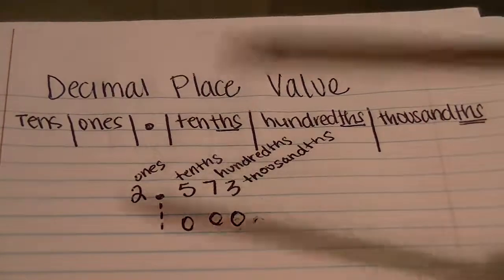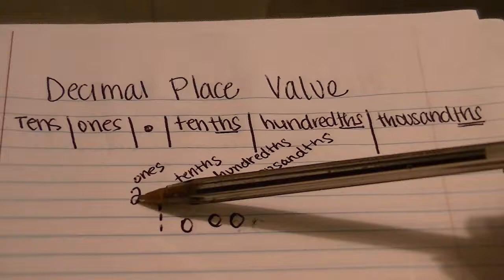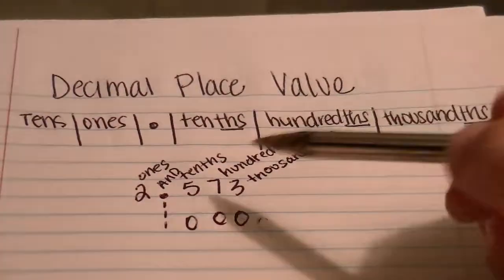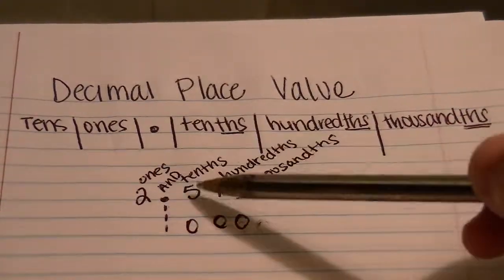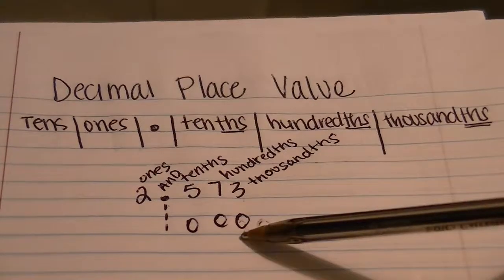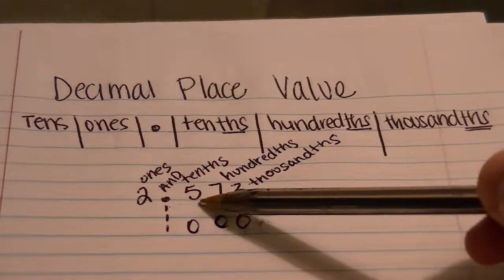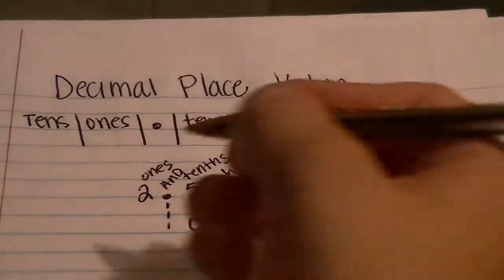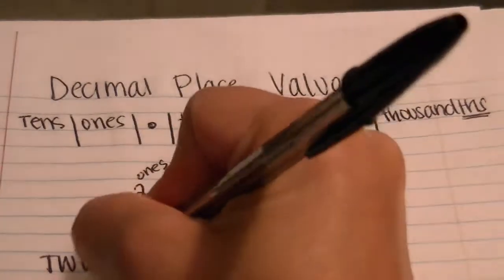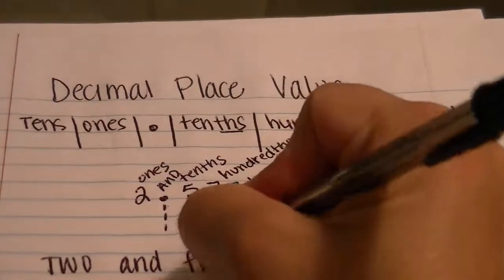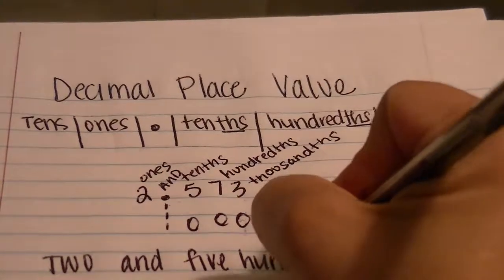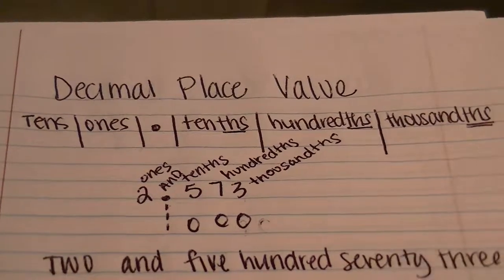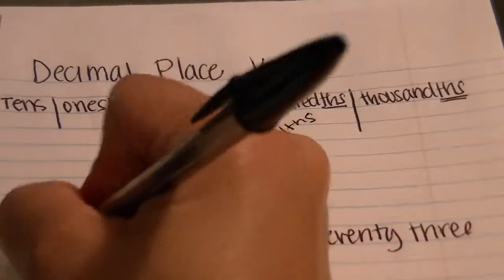So this is just a little strategy that will help you remember your place value. Alright, how I read this decimal. It is read 2 and, anytime you see the decimal, it's and, 2 and 573 thousandths. The last digit 3 is in the thousandths place. So we can write that 2 and 573 thousandths.